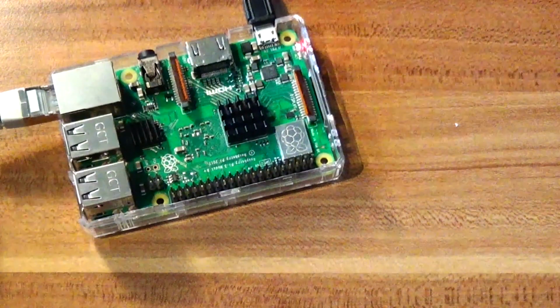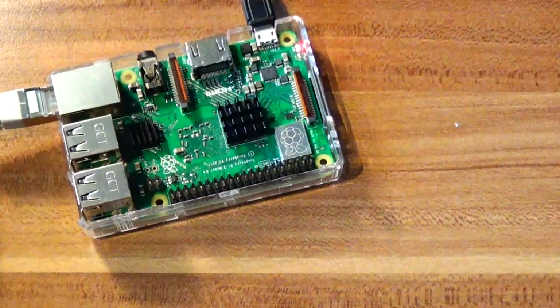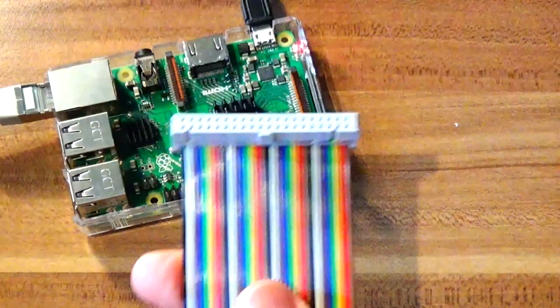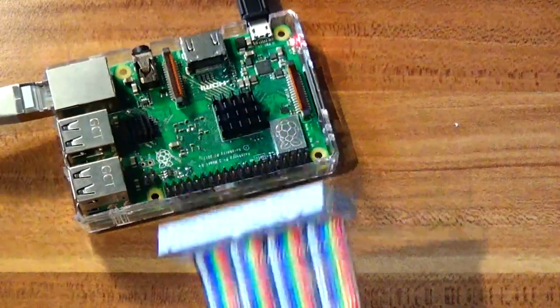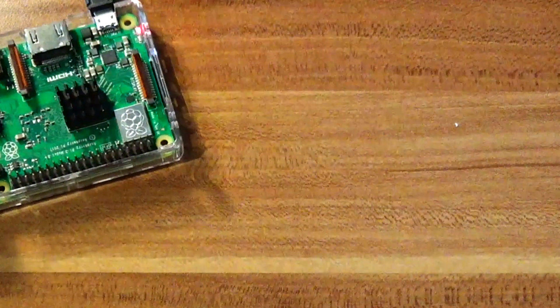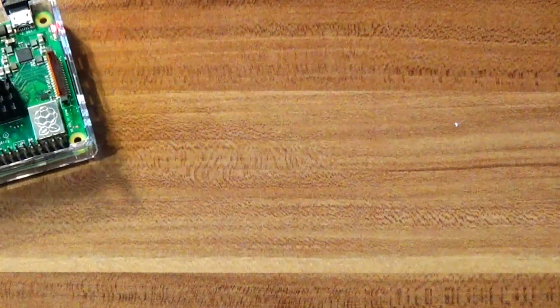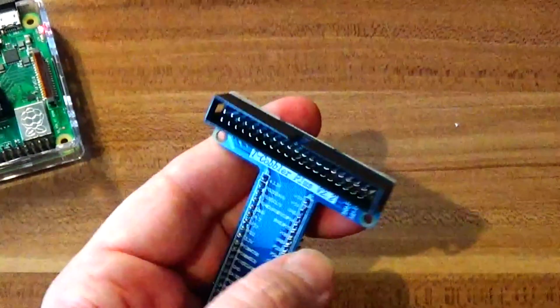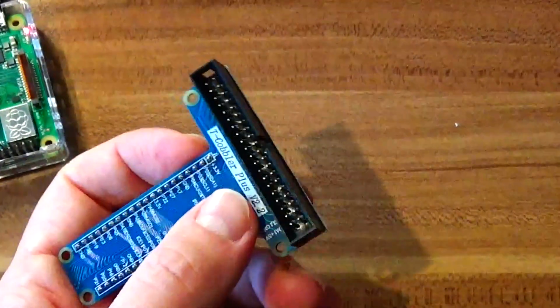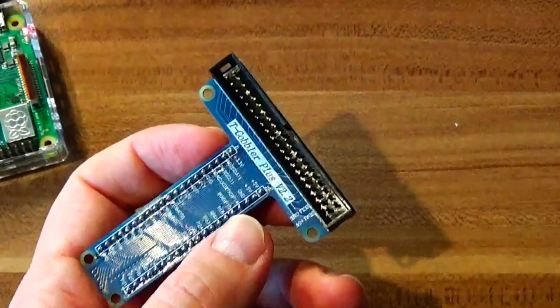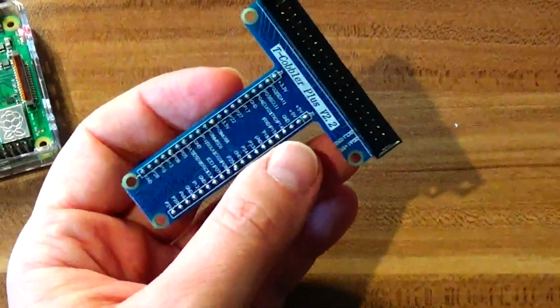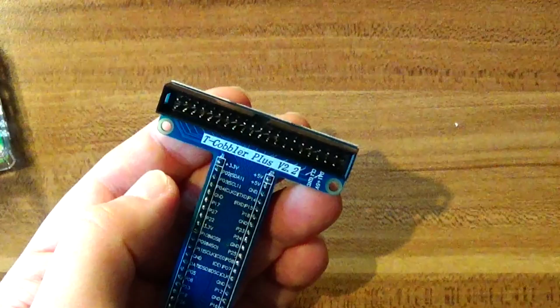And the arrangement of these pins exactly matches this IDE cable. So IDE cables were more in fashion in the past for connecting to hard drives, but I'm using them in connection with this little thing here.